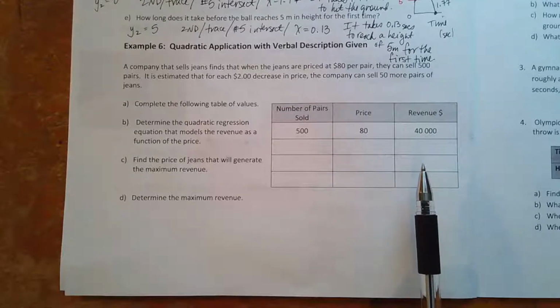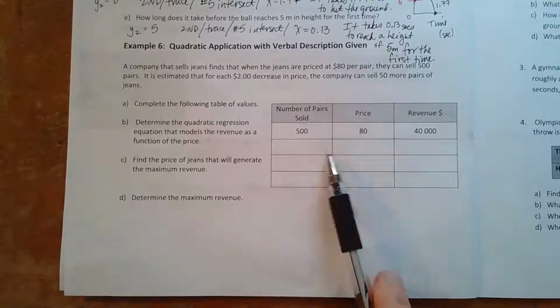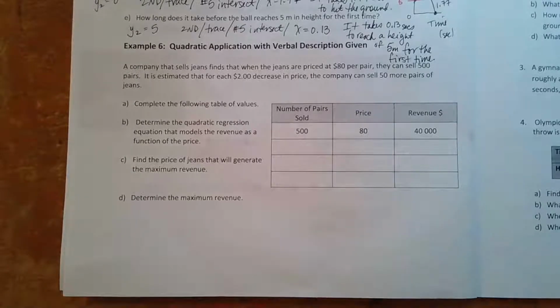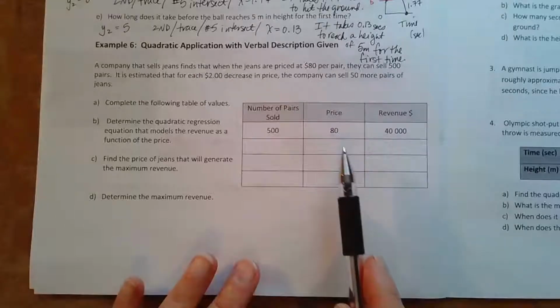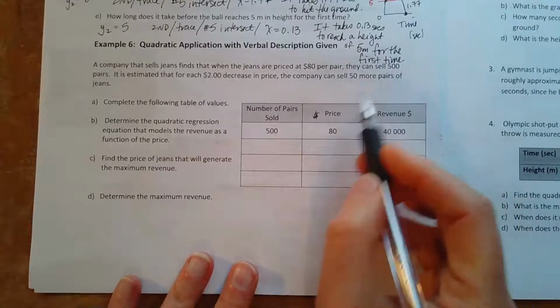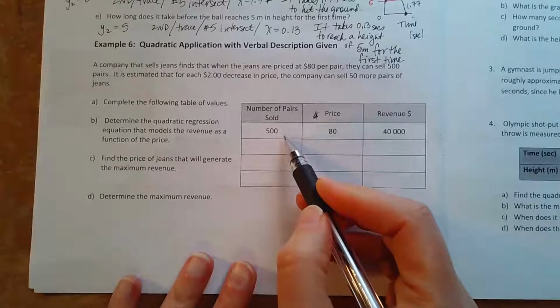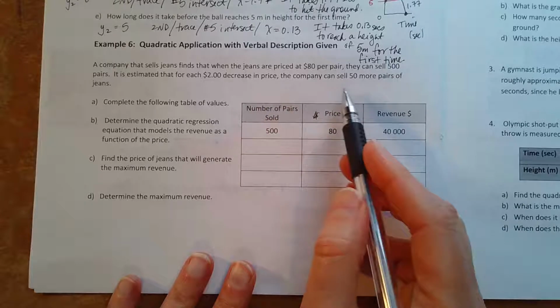Now remember, we can only use 2 columns of data to enter into our calculator when we're trying to find an equation of the function. So therefore we're only going to be using 2 of these columns, and we'll have to read the question to figure out which columns they want us to use and how we actually complete the table. So this is a table of values where you actually have to do some work. So this is the price, in dollars. They can sell 500 pairs of jeans. It is estimated that for every $2 decrease in price, the company sells 50 more pairs.